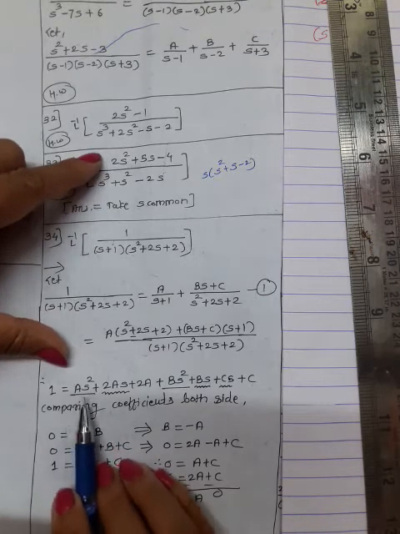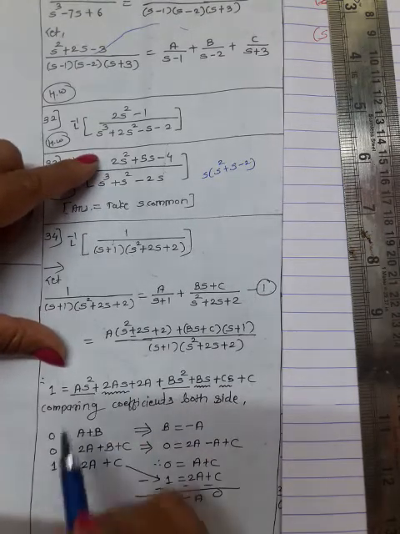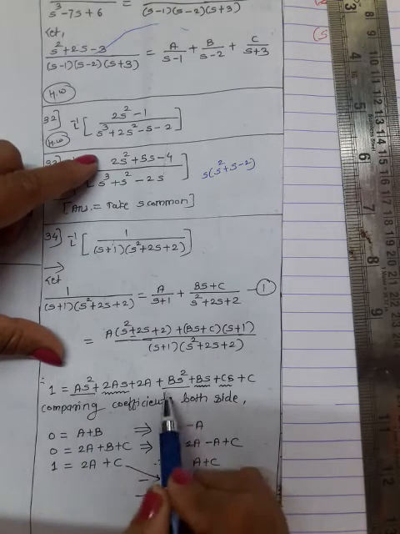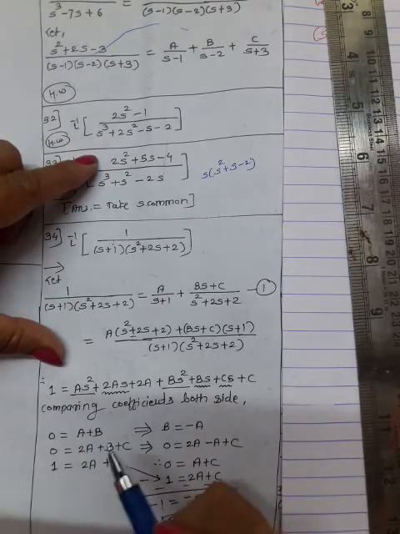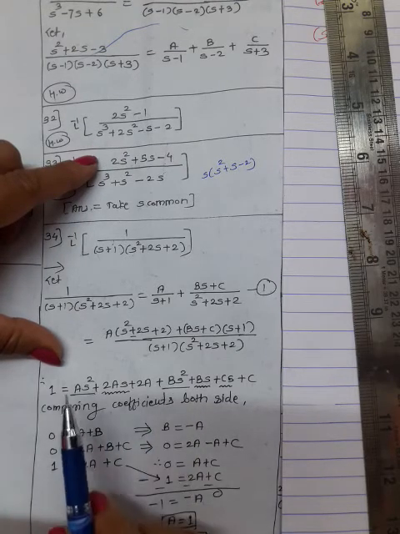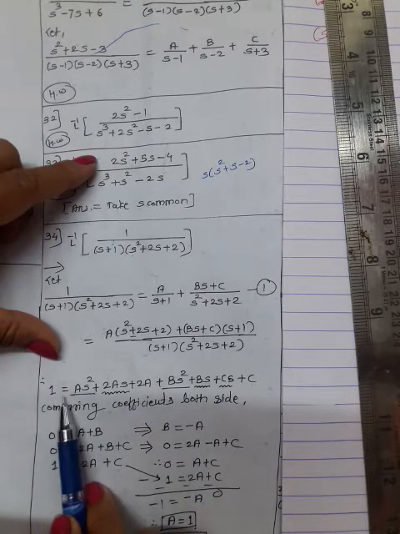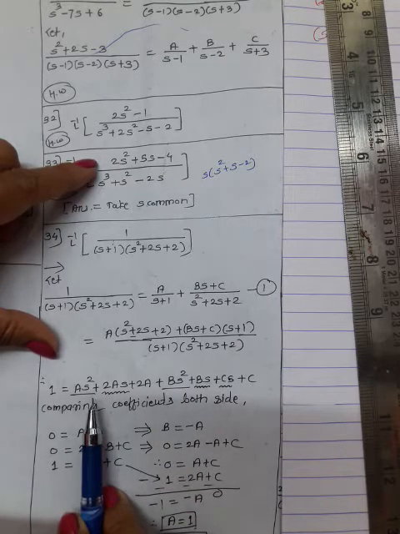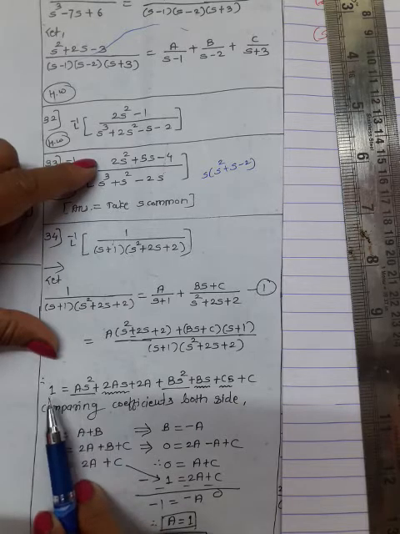That's why these are the two s square coefficients. Just underline the same coefficient. And this is s square, this is s square only, so that we can easily recognize. Then compare the coefficients on both sides.